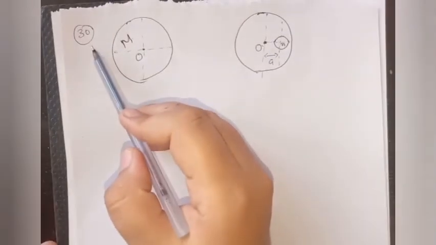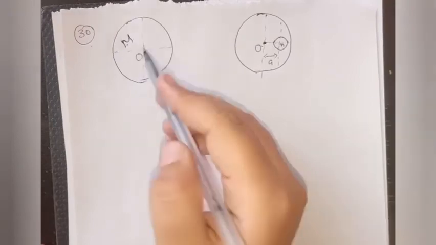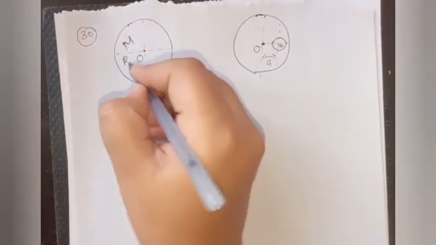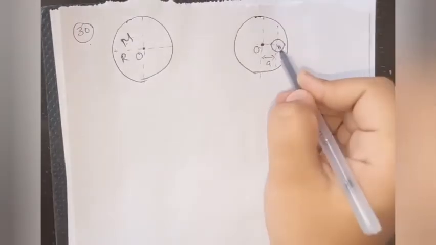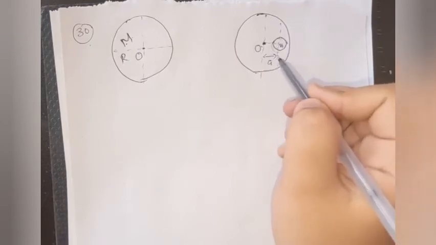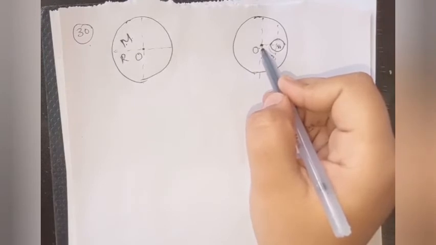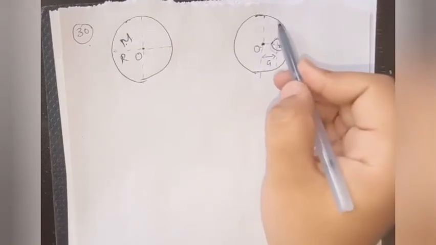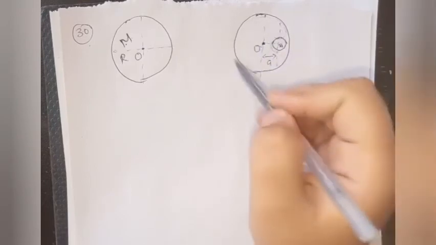In question number 30, a disk is given. Let us assume its mass is M, its radius is given as R. Now a small disk of radius r1 is cut, and the center of this small disk is placed at a distance a from O. We want to find the new center of mass of the remaining disk. This is the remaining portion. We want to find the center of mass.